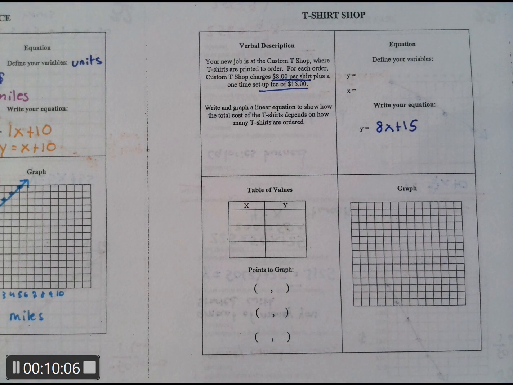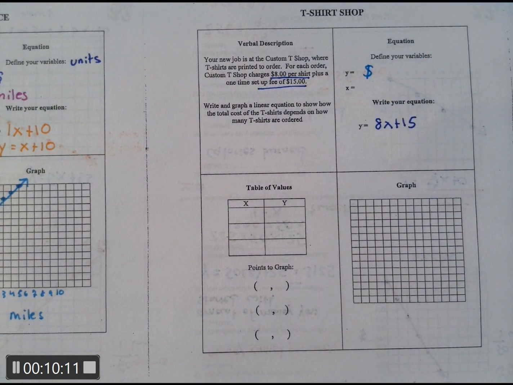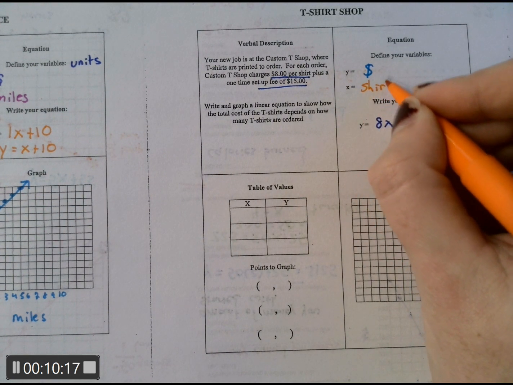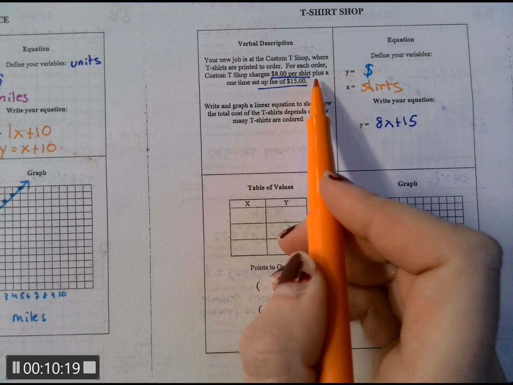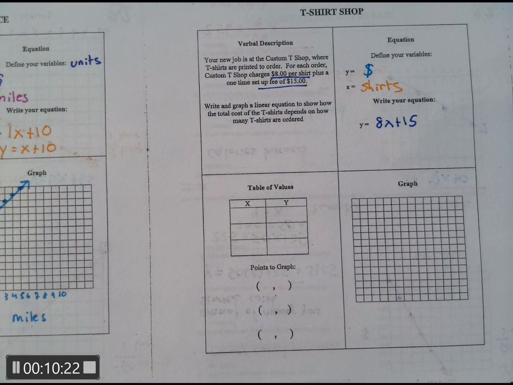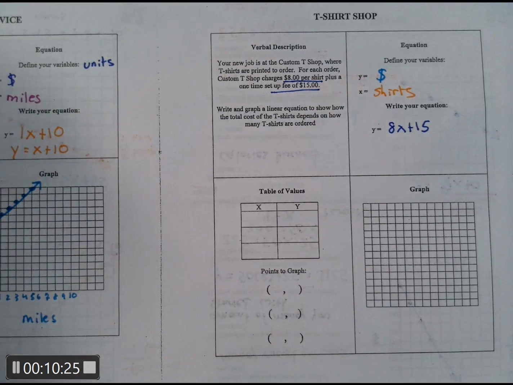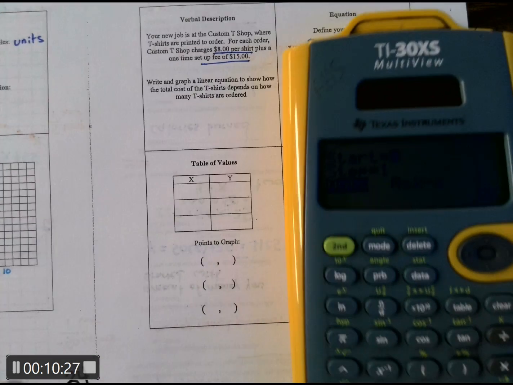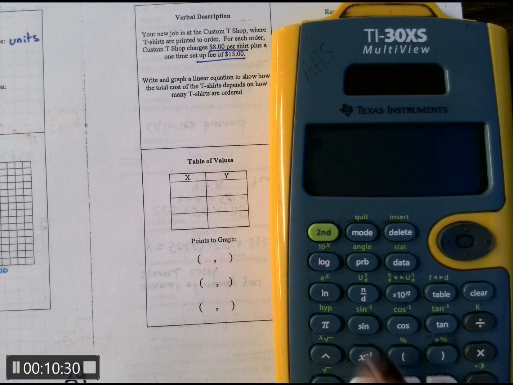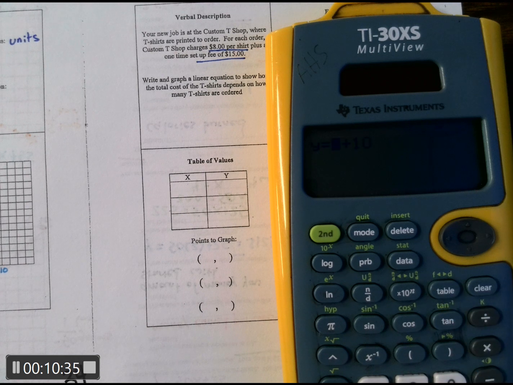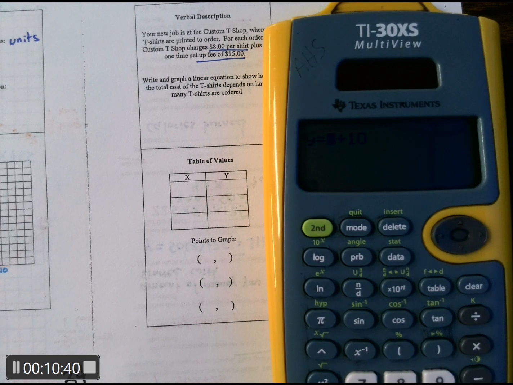Okay? All right, and what do my y's represent? Dollars. And what about my x's? Shirts. Because it is dollar per shirt. Okay? Alrighty. Table of values. Go back to your handy dandy calculator. Okay? If you want to get out of your table, you hit second mode. Okay? Alright, so we're going to go back to our table, and it saves the equation that you did before, so you can just type on over it, and we're going to write 8x plus 15.